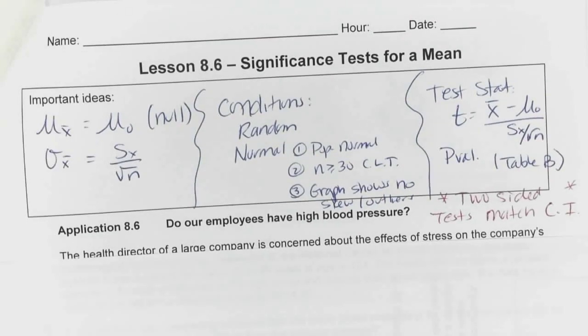All right, my hypothesis testing experts out there, we are on the home stretch. We have one more lesson here in my video collection, lesson 8.6. Still continuing with our significance tests for a population mean, just kind of summarizing some important ideas and making an additional connection here at the end.